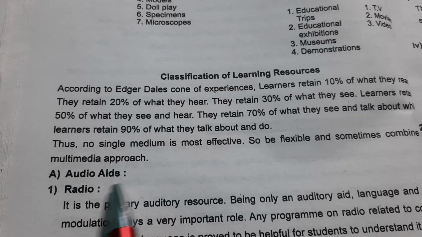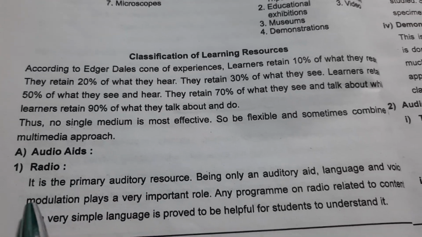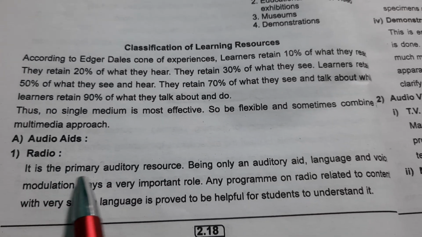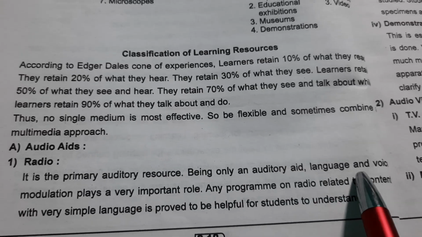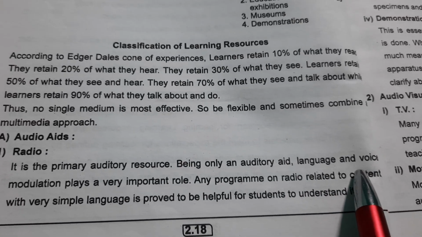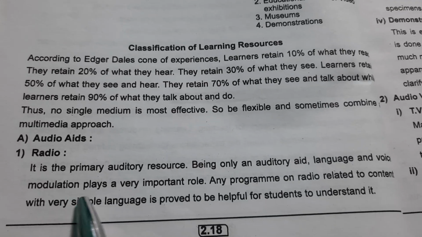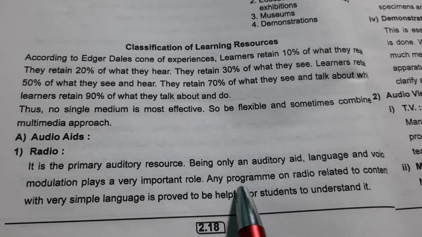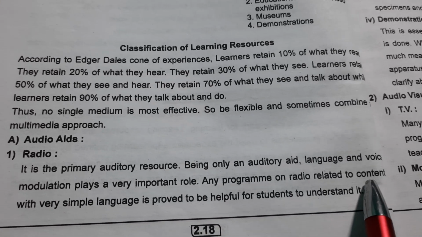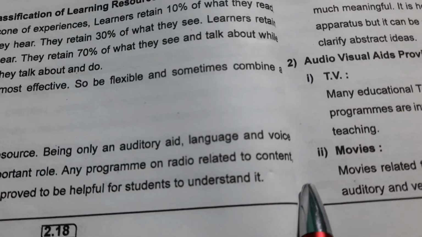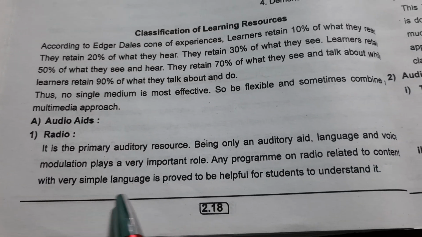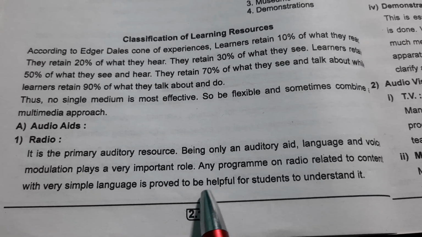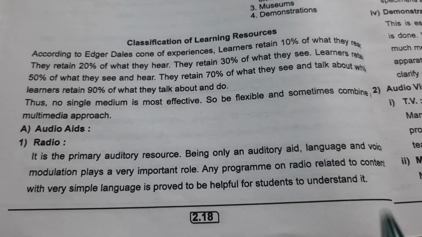What is A? Audio aid. So the first one is radio. It is the primary auditory resource, being only an auditory aid, language and voice modulation play a very important role. Any program on radio, audio related to content with very simple language, is proved to be helpful for students to understand it.